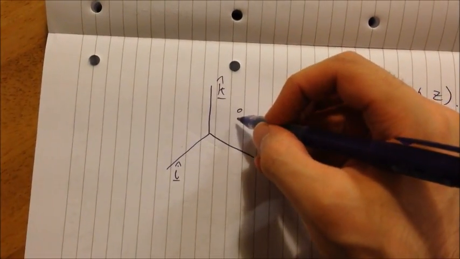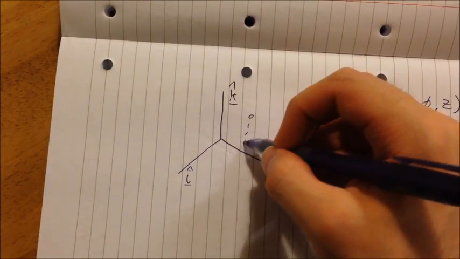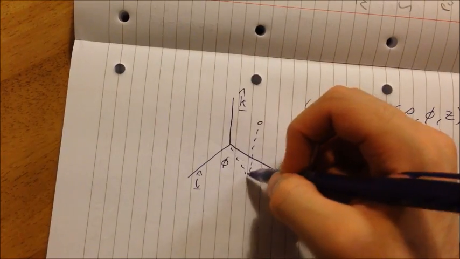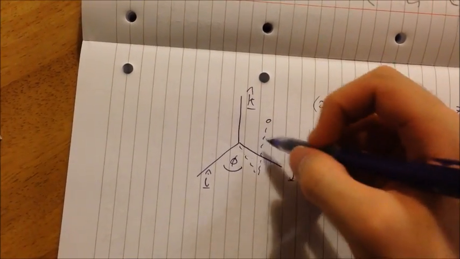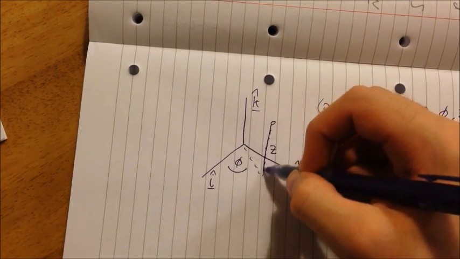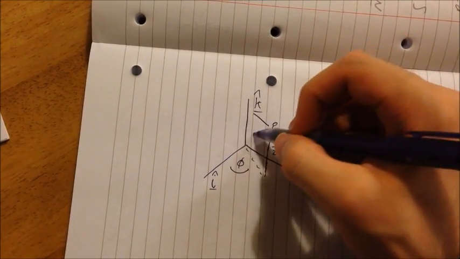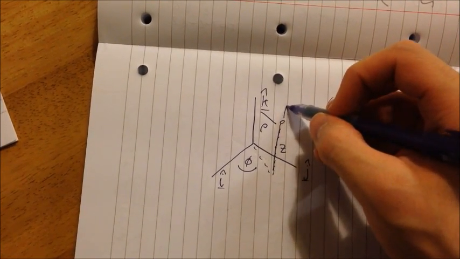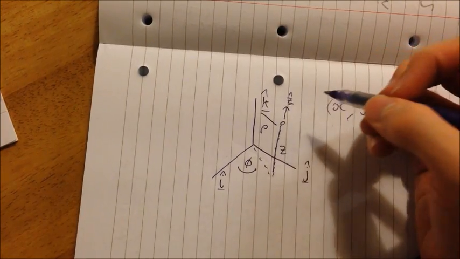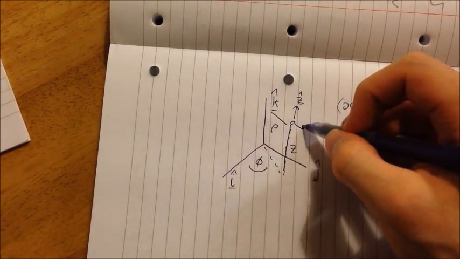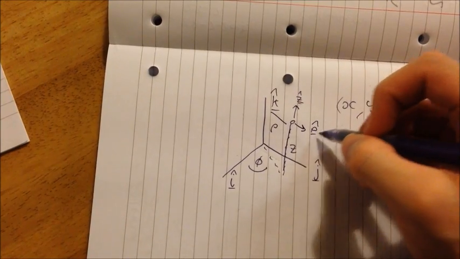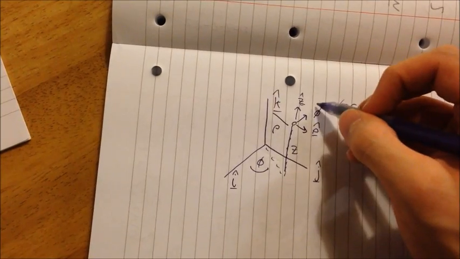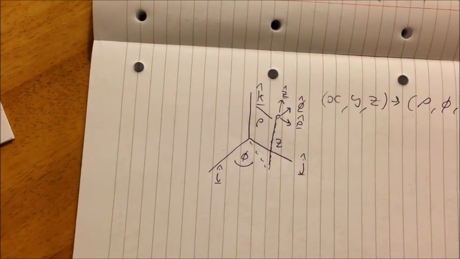Okay, so the point is described again by rho phi z. So here's phi, here's z, and here's rho. So then the z unit vector will be in this direction, the rho unit vector will be in this direction, and the phi unit vector will be in this direction. They're all perpendicular to each other.